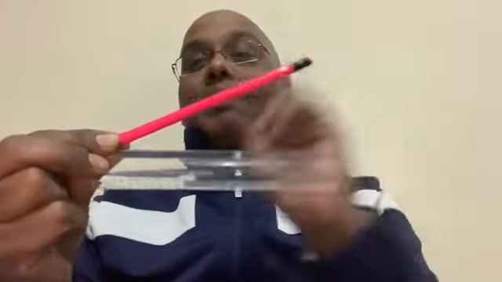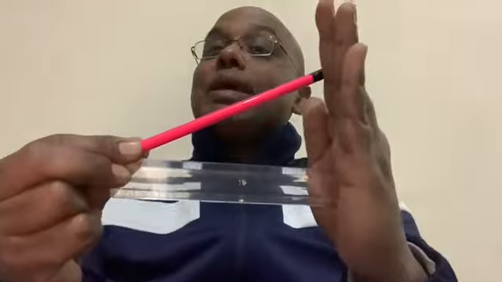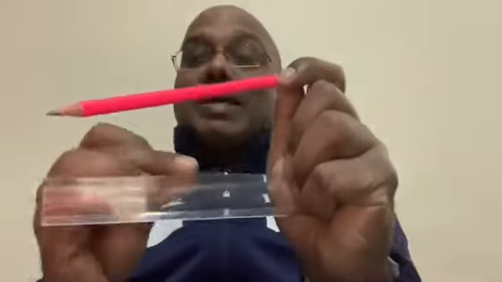It could be something like this one, which is fixed here, and there may be a load here. If that is the case, then we have here two springs. One spring is here, one spring is there. There was a system of two springs, and then they can be combined and analyzed like that.